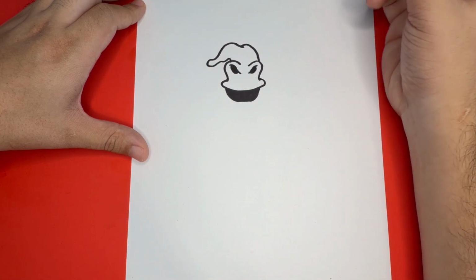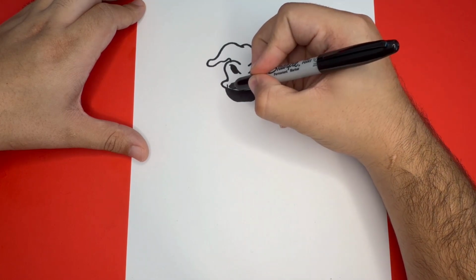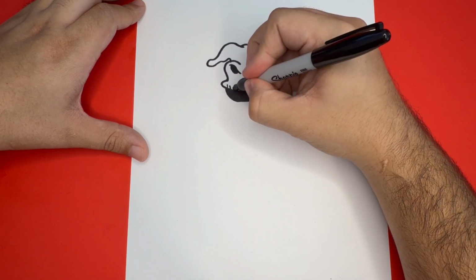Well done, this is a great start. Now let's go ahead and go to where we first began the drawing with the top portion of the mouth and draw small lines to make stitch marks.